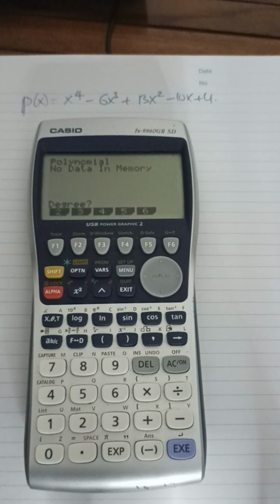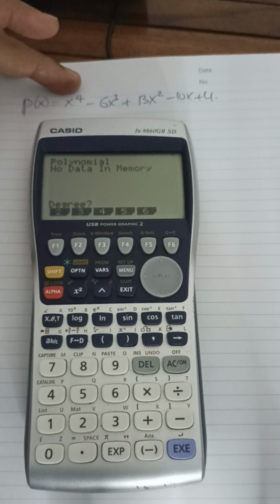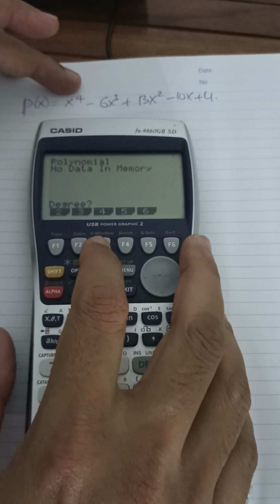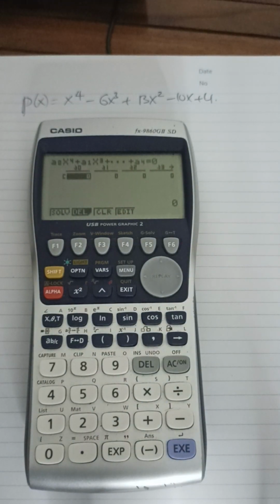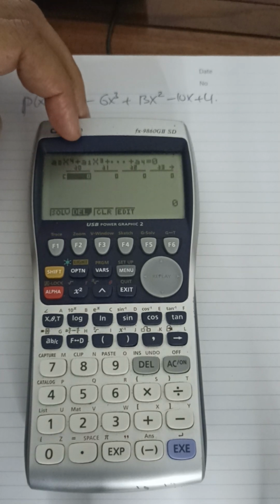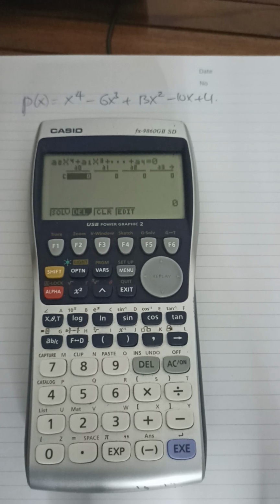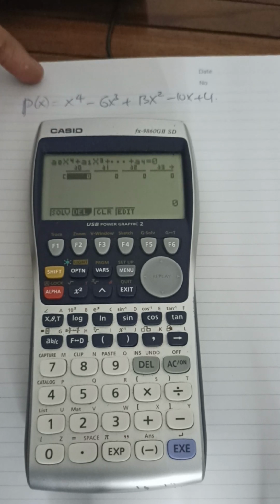So this gives you access to the polynomial solver, whereby you need to input the degree of the equation. Here we're solving a quartic equation, so the highest power is 4, so the degree is 4. To select 4, I'm going to press F3. That gives me a polynomial equation that starts with x power 4. Now we need to define A0, A1 up to A4 as per the equation above.